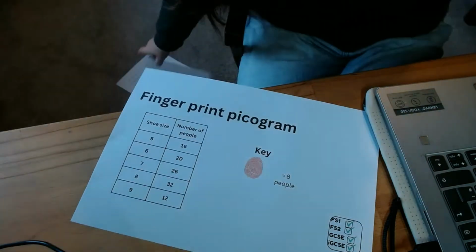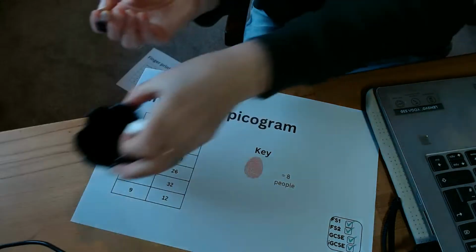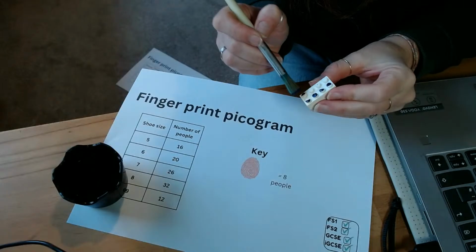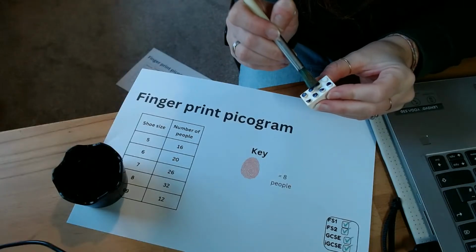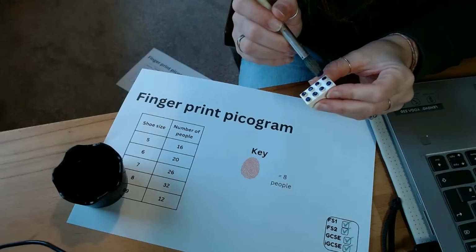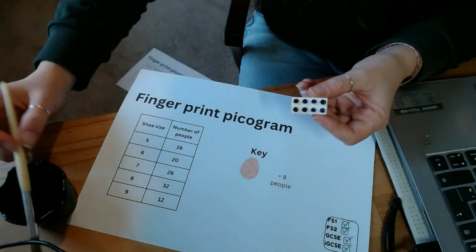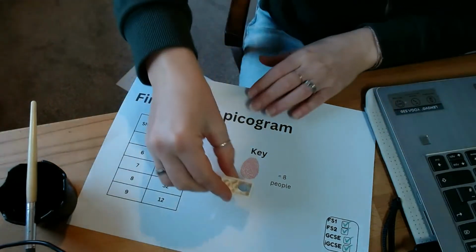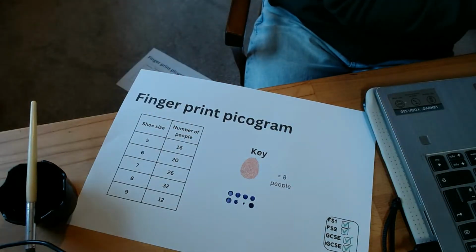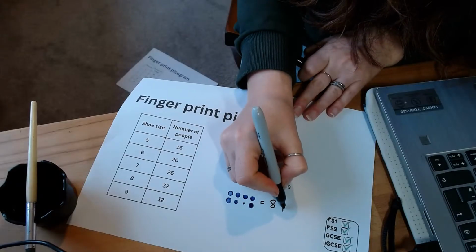However, if you have got a Lego brick, we could say, and I'm going to do this, I've got some purple paint. I'm just going to paint the dots on my Lego brick. And this is a Lego brick where it's got 8 dots on it, because I think they're the most common, I believe. So that's what I was trying to find. There was one that was really, really common. I could use that as my key. I could say, right, one of those printed also equals 8 people. So if you prefer the Lego brick option, you can do it like that.